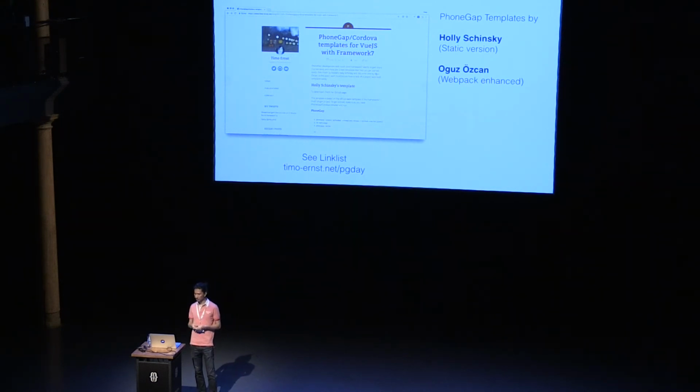It just works. Now, if you want a little bit more enhanced version, for example, using Webpack, you can use one from Oguz Özcan. I think he's from Turkey. He's a part of the Framework7 community, and he provides this template.